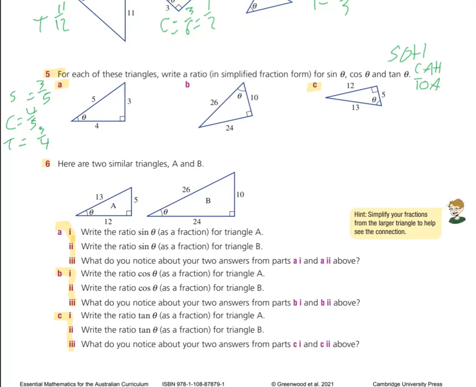For B, the sine will be opposite over hypotenuse. Sine is 24 on 26. Cosine will be adjacent over hypotenuse, 10 over 26. And tan will be opposite over adjacent, 24 on 10.